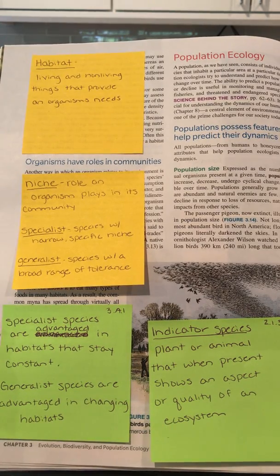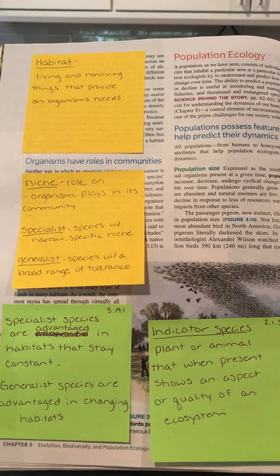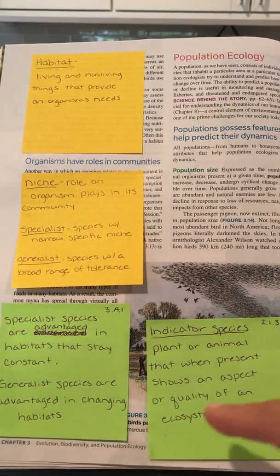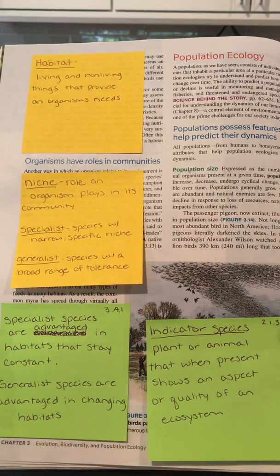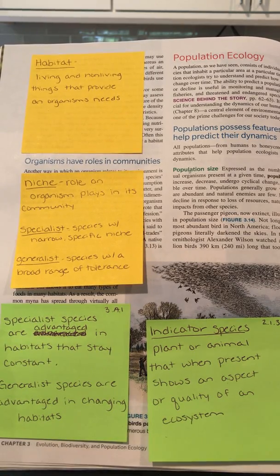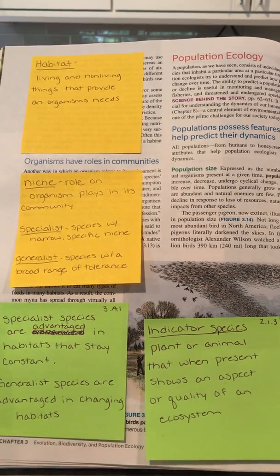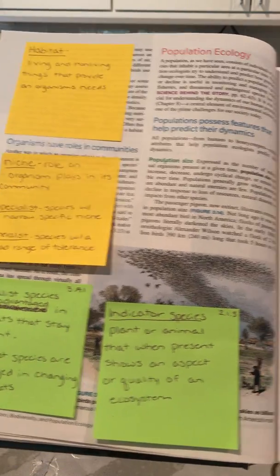A lot of times we look at some things as indicator species. So that's a plant or an animal that's present that can show us the quality of the ecosystem. If we start to see that frogs are dying off, we know that the water in that area is probably more heavily polluted. Or if certain birds aren't coming back every spring or aren't leaving, we start to question what's going on in that environment.